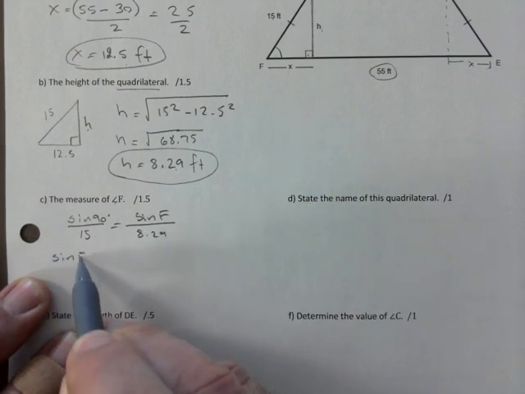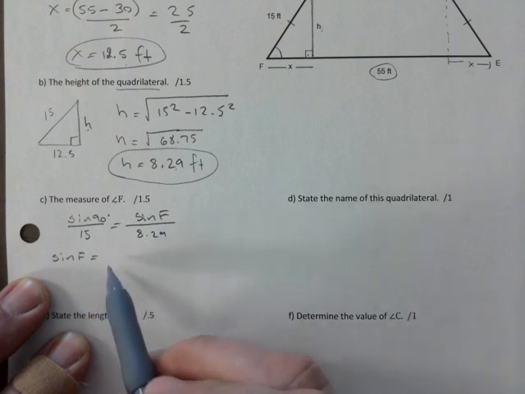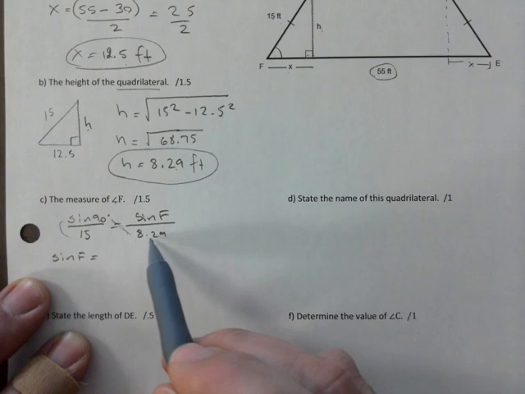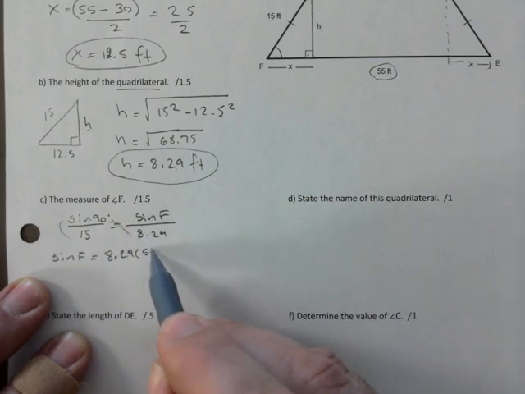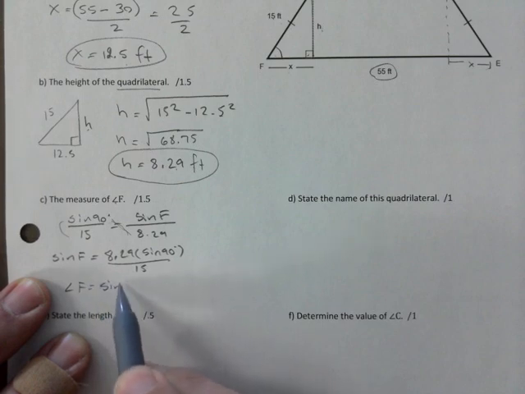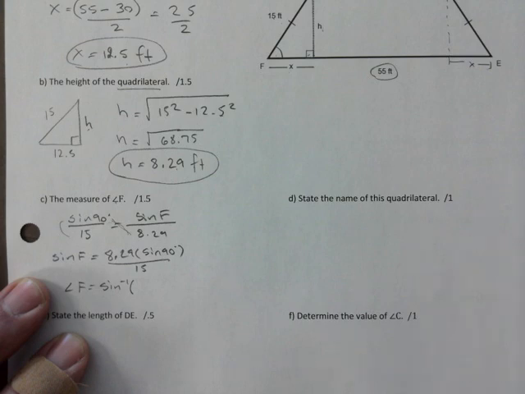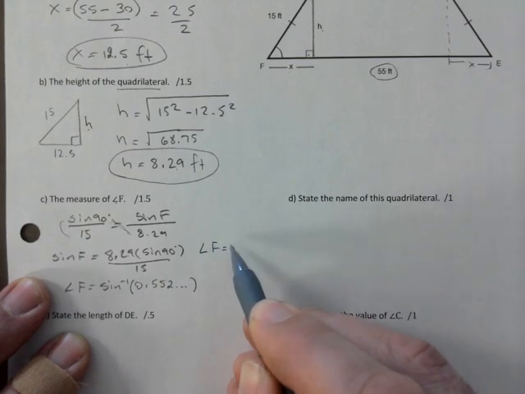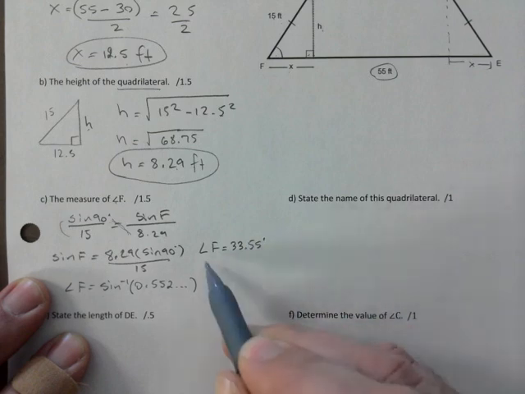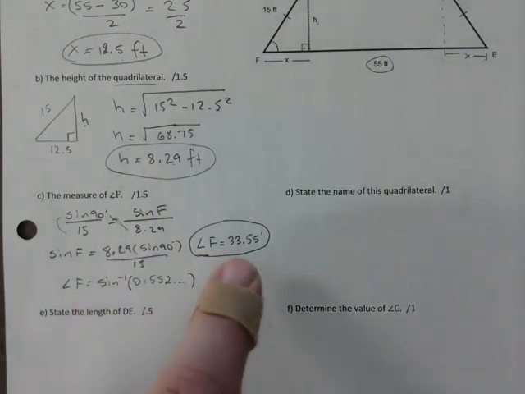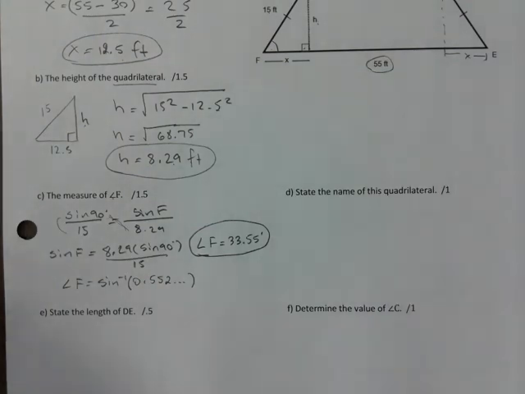So sine of F, I was talking to another teacher, and he was saying that his students had a hard time figuring this out. I'm pretty sure you guys are pretty good at this. But anyways, it's cross multiply, and the sine of 90 is just 1, so it's just there looking pretty. So it's sine inverse of, when you multiply this out, you get 0.55, 0.552, and that keeps going. So angle F ends up being 33.55. A mark and a half for that. And obviously, if you got a different answer for the height, we would not take off marks again, as long as you show me the work and that you're using it correctly.